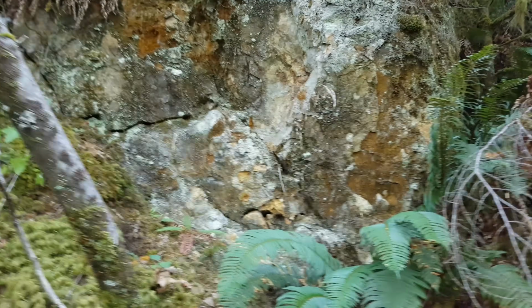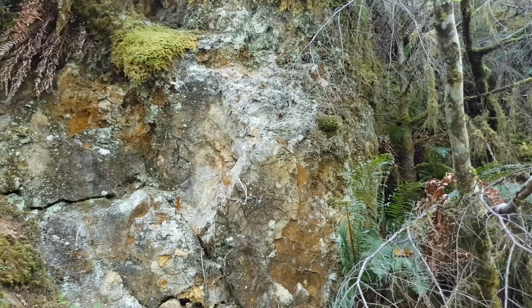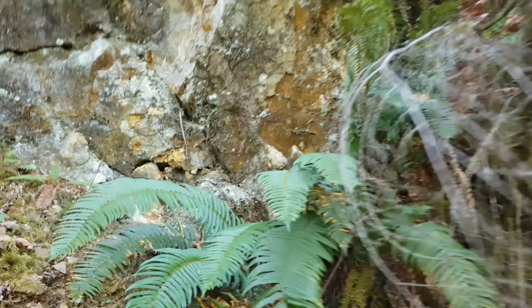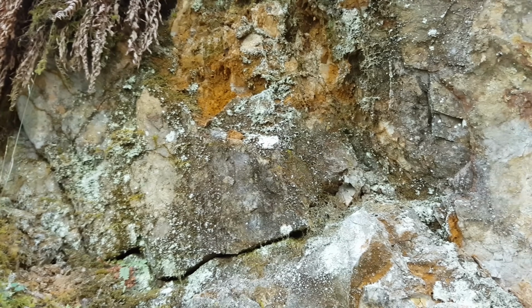Another outcrop here with mineralization. I thought we'd check this out as well. You can see it's heavily oxidized. You have some calcite on there, sulfide staining. We have sampled this, and there is low-grade free mill gold, and then you have some pyrite.